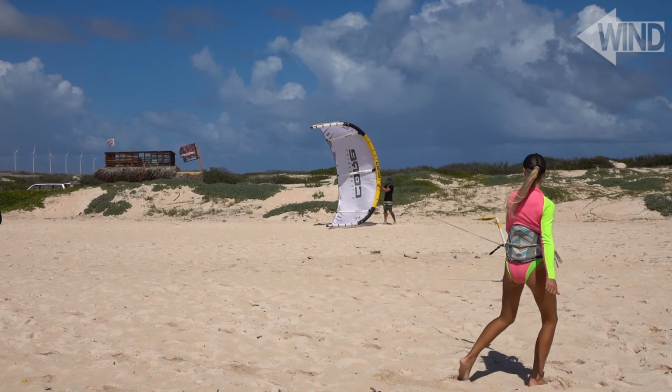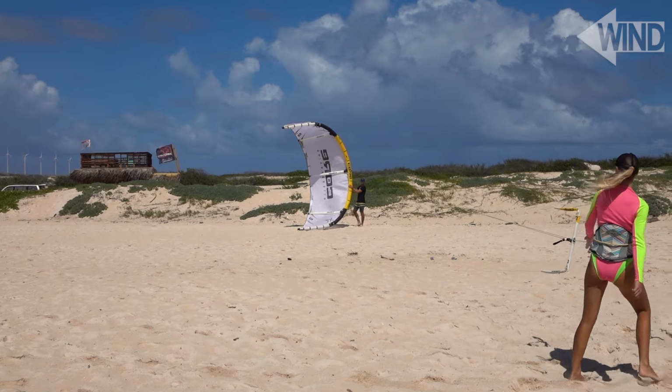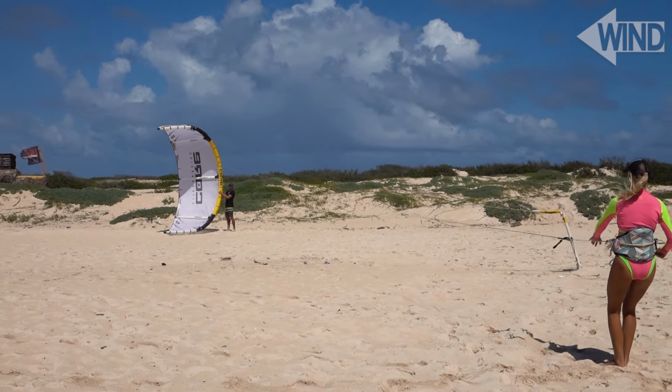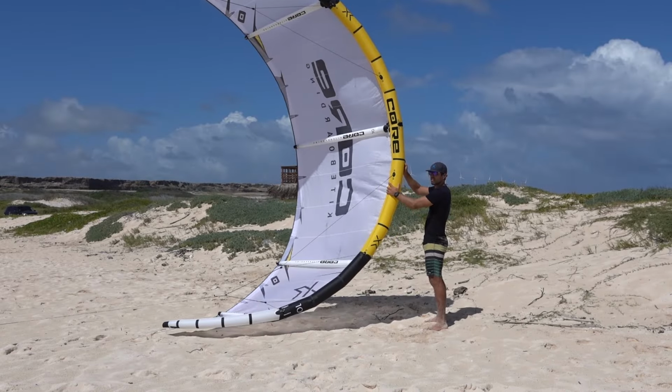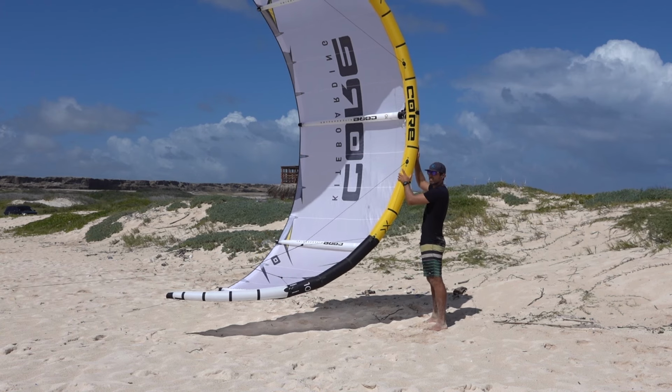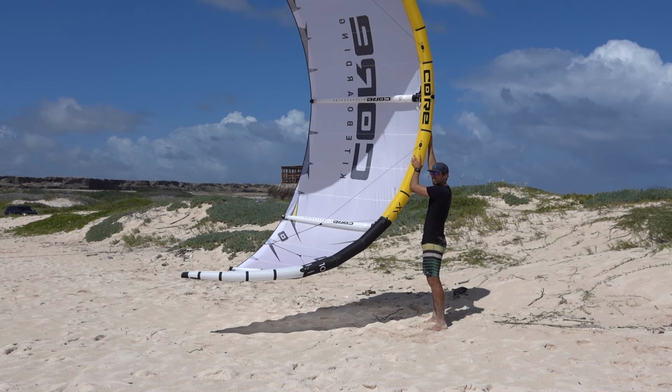Walk a little further upwind until you feel a small amount of power from the kite and you see the kite lift or push upwind into the launcher's hands. This means that the kite is now lifted by the wind, not the launcher, and has enough power to fly.